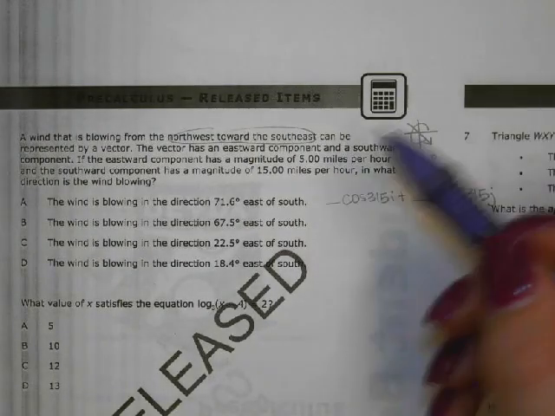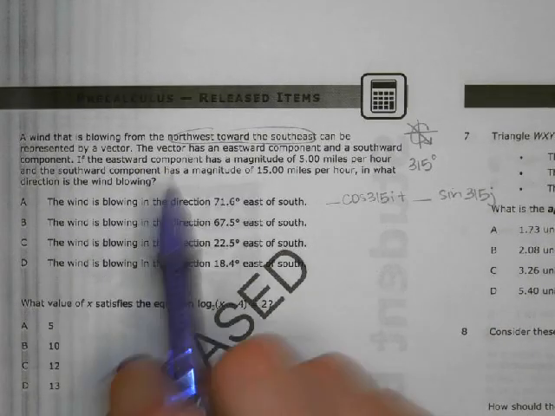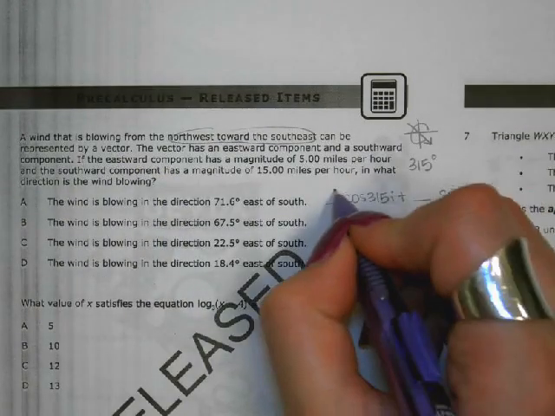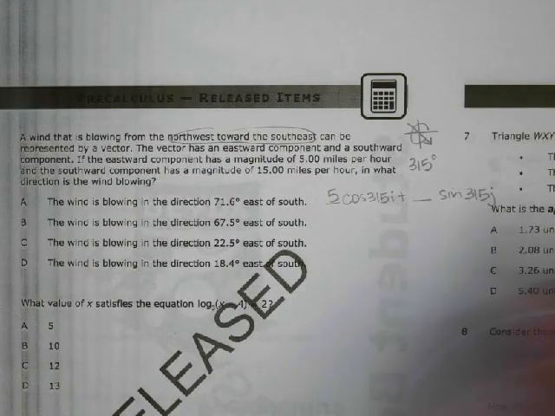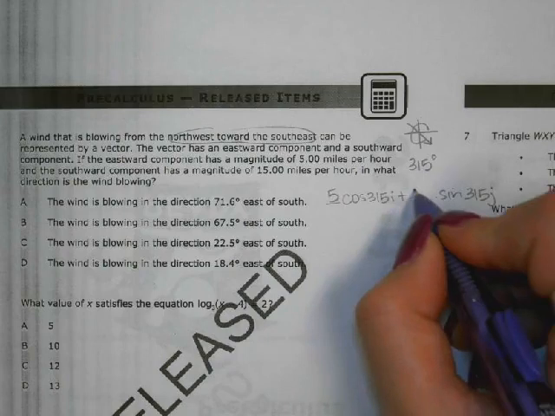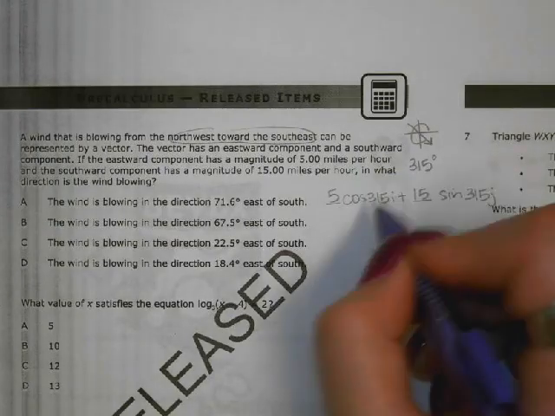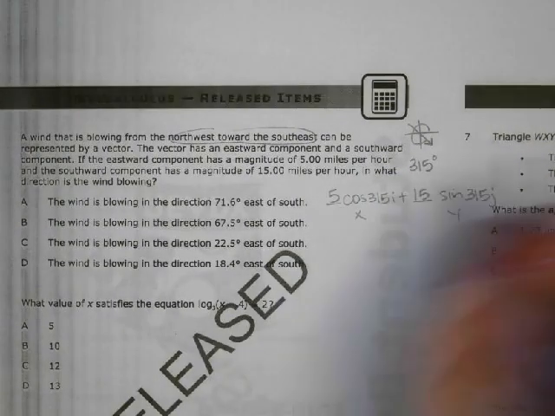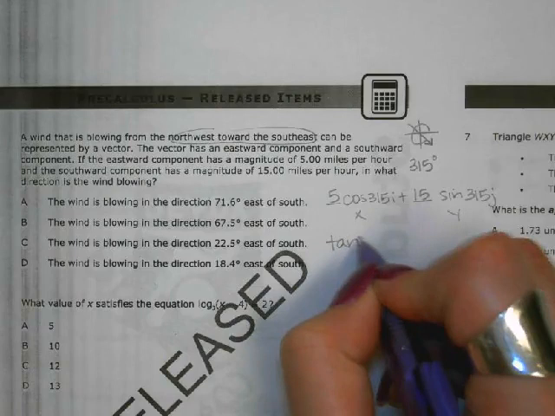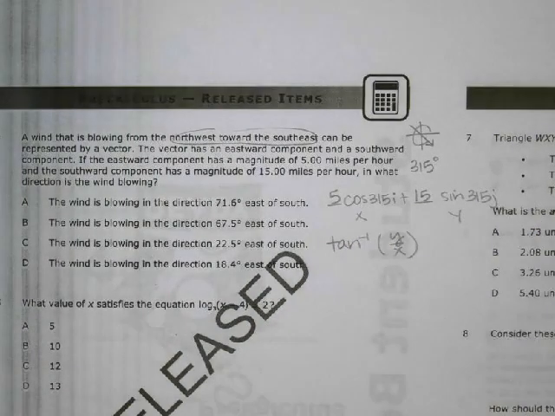And then it says the eastward component, so that's the horizontal component, left and right, has a magnitude of 5. And the southward component, or the vertical component, has a magnitude of 15. And they want to know what direction the wind is actually blowing. So this is like our x, this is like our y, and we're going to do tan inverse of y divided by x.